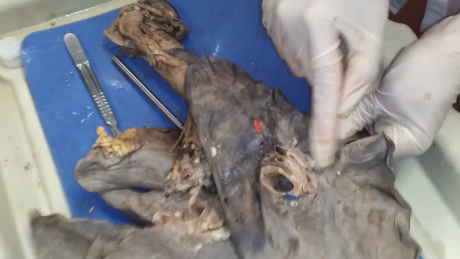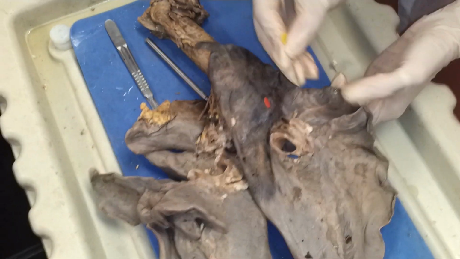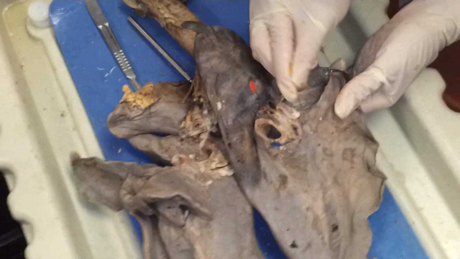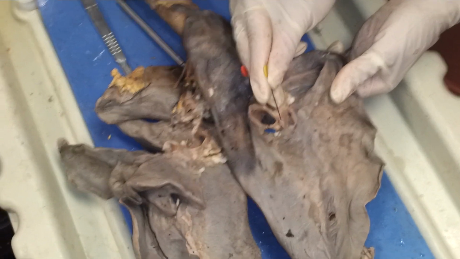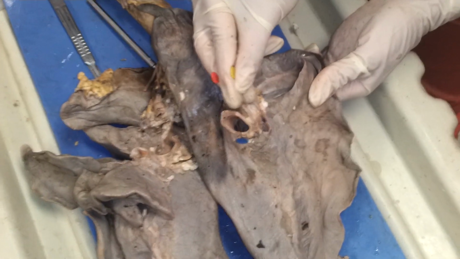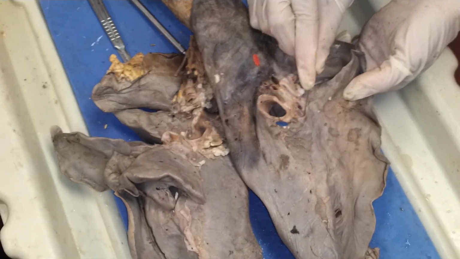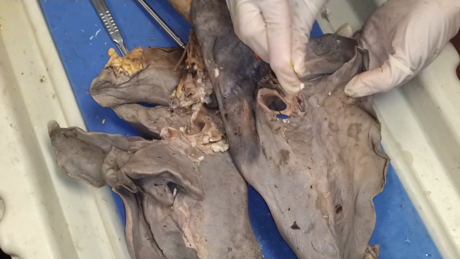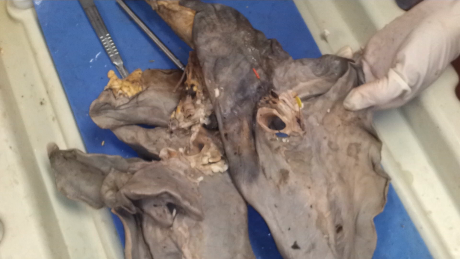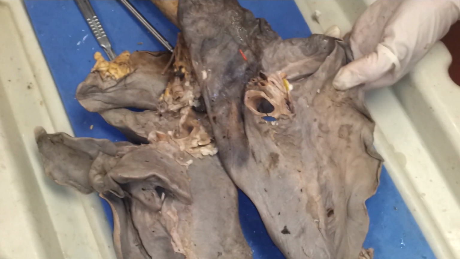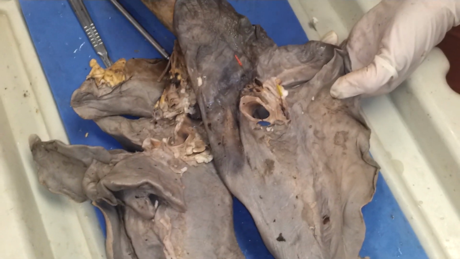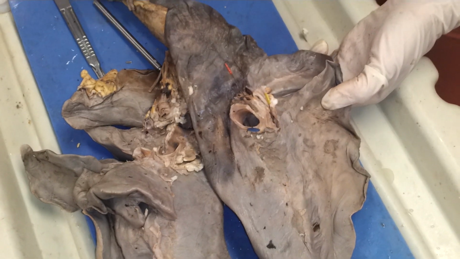All right, and then right here, do you see this vessel? It's a lot thinner. Oh, I see it. And it kind of collapses on itself if you don't hold it up. So what vessel is that? Pulmonary vein. Good. Good. Okay, so here's a trick.